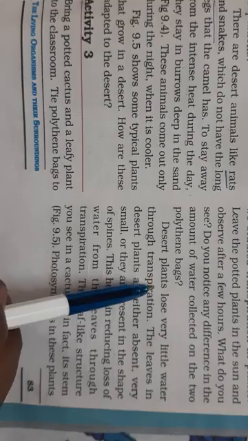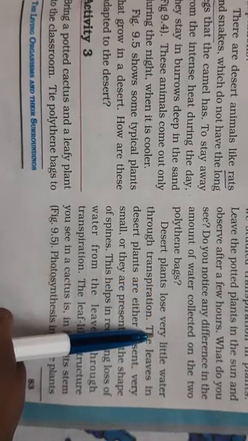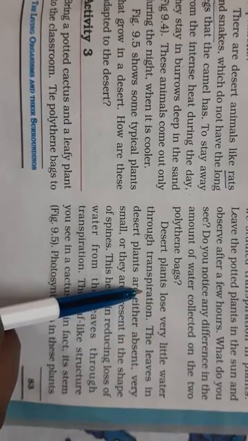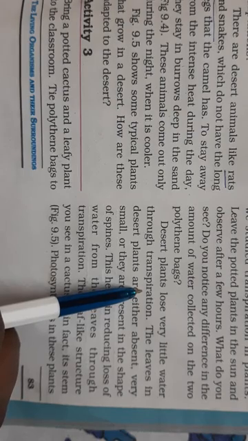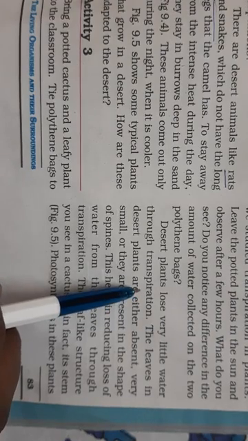Now, cactus or the desert plants lose very little water through transpiration. Children, do you all know transpiration? What is transpiration? Transpiration means the loss of excess water. All the plants lose excess water through the process called transpiration.